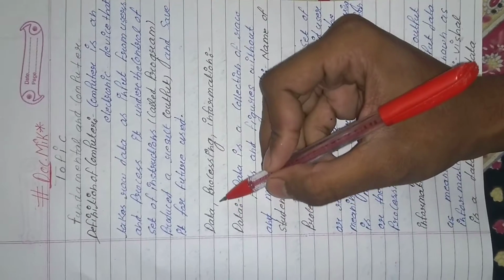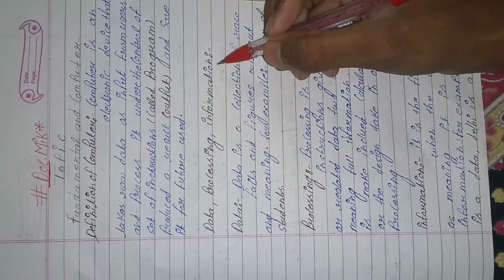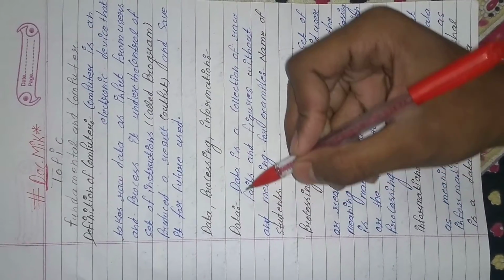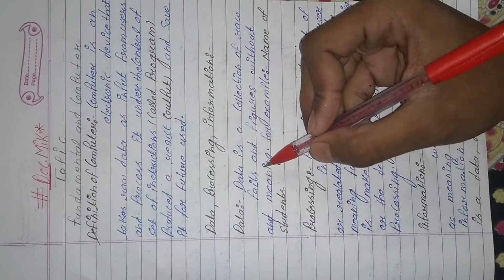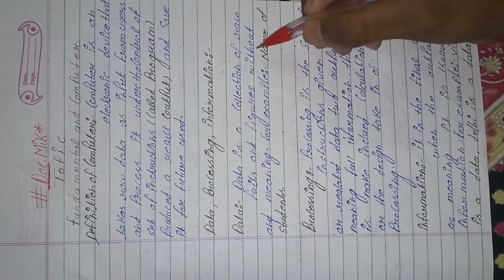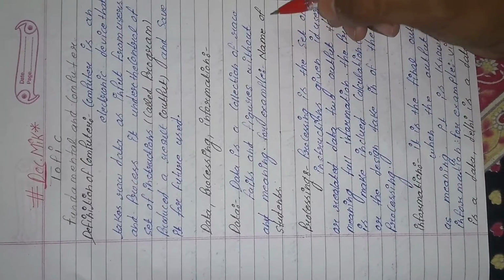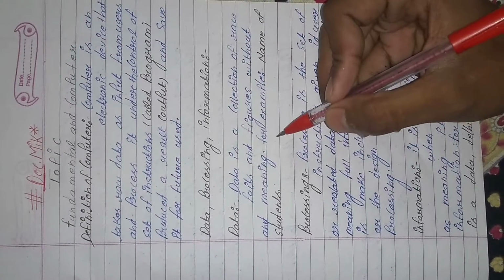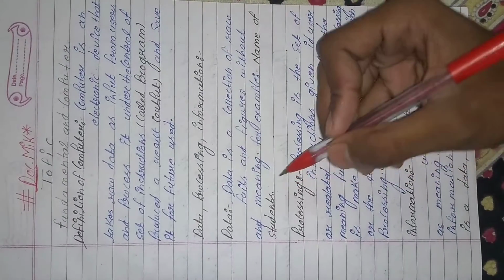Next topic, data, processing, and information. Data definition. Data is a collection of raw facts and figures without any meaning. For example, names of students.